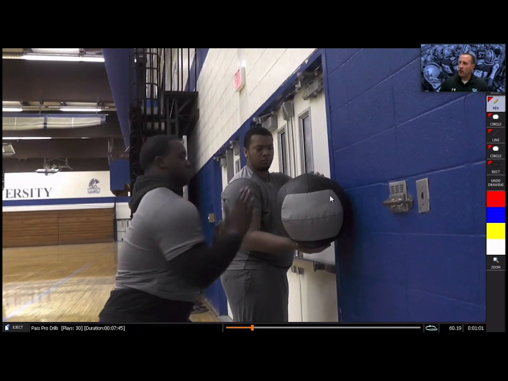So we'll start off on the wall. We'll either put a shield on the wall or I like using med balls because to me it's a more realistic surface. And we want guys to start off with their arms straight out in front of them, looking at where their wristwatch would be. A lot of these guys wear Apple Watches, or if you've got a team slogan on your wristband like we do, they've got something on their wrist usually.